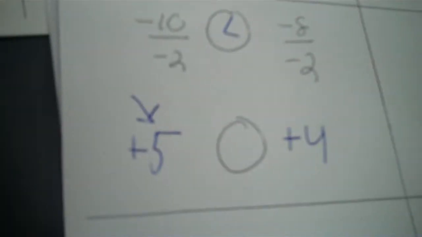Okay, now let's do the same thing. Let's divide by negative 2. So negative 10 divided by negative 2 is 5. And then negative 8 divided by negative 2 is 4. Now these are positives now. So we got positive 5 and positive 4. Which one's closer to the calculator? Well, here's positive 5, here's positive 4. Positive 5 is closer. So now the bigger number's over there, so the sign opens that way.